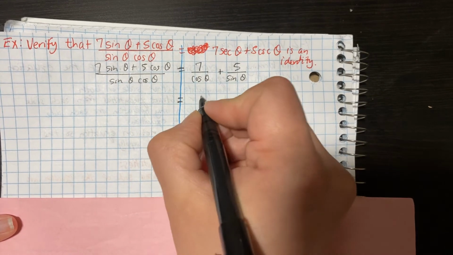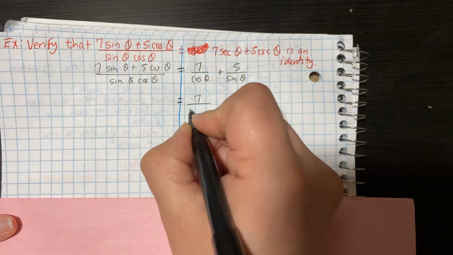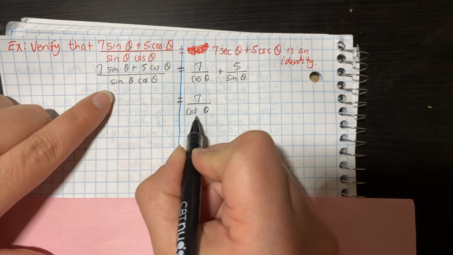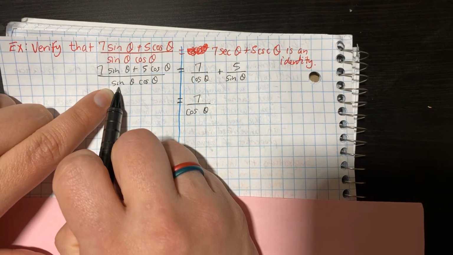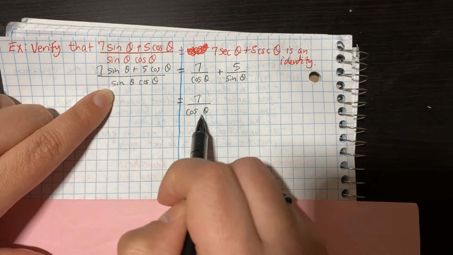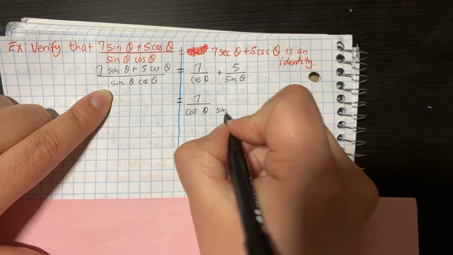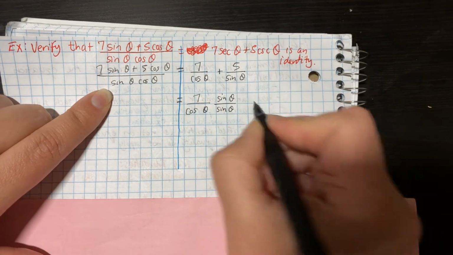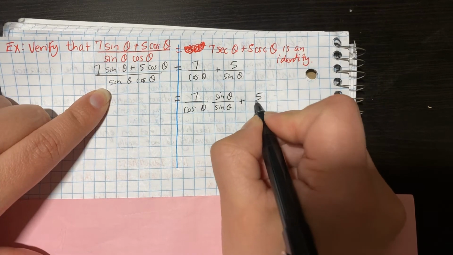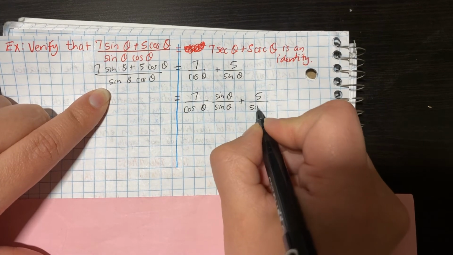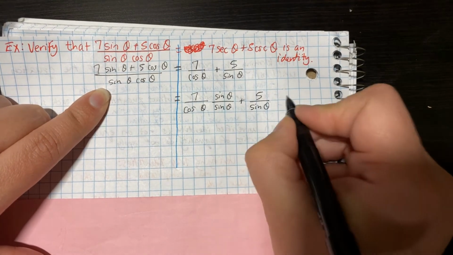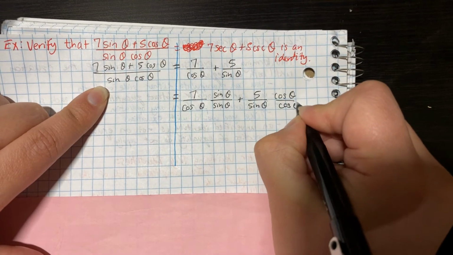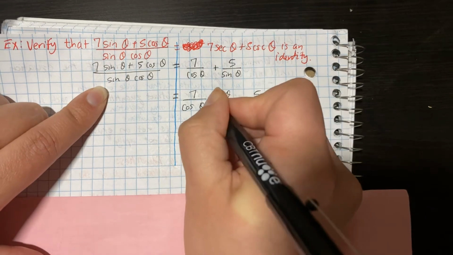So we're going to take this and multiply it by something so that we can end up with sine cosine on the bottom. So that means we need to multiply by sine of theta over sine of theta. And on this one, we're going to need to multiply by cosine of theta over cosine of theta because those both equal 1.